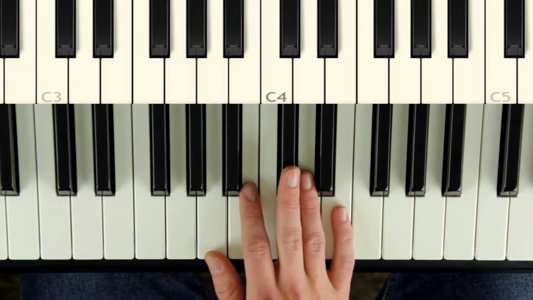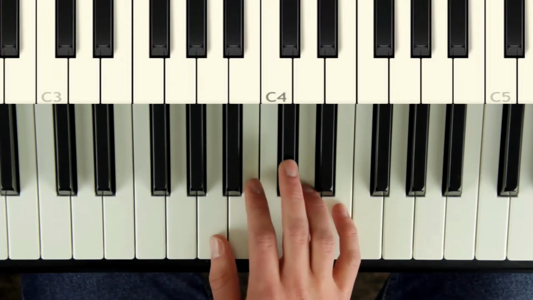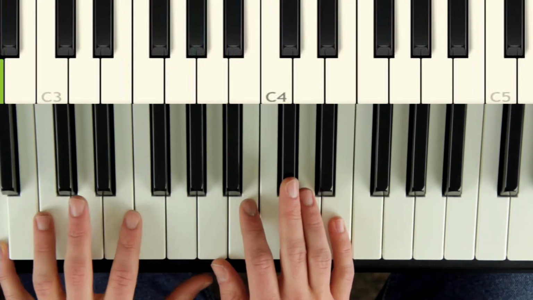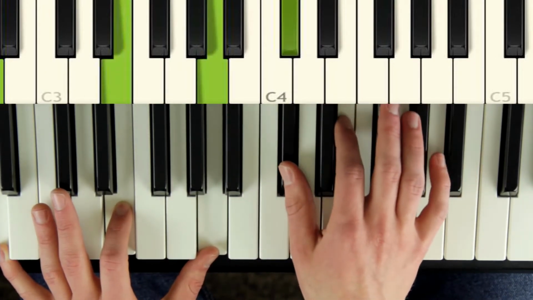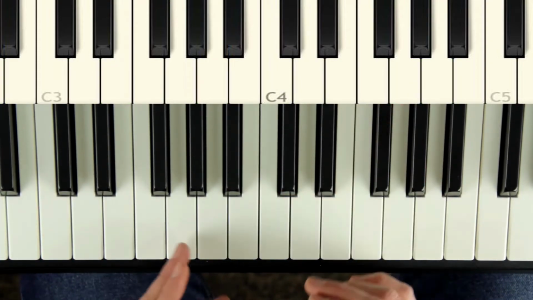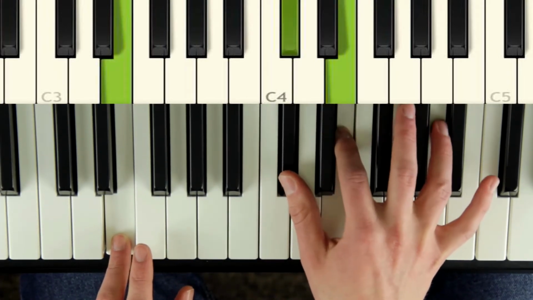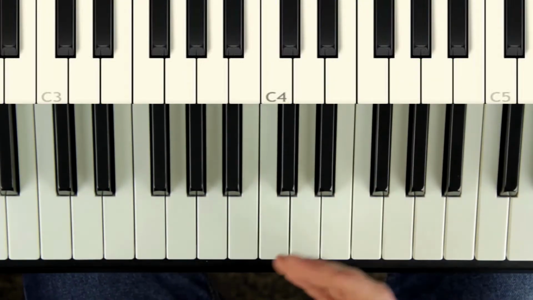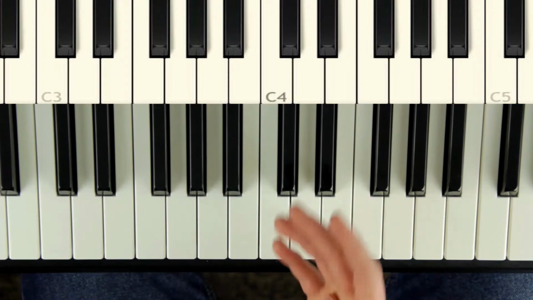And one thing I want you guys to realize is an A chord is any chord that contains the notes A, C sharp, and E. So we could play this A down here, E, A, C sharp, A. That's going to be an A chord. Or we could play an E, C sharp, E, A, C sharp. That's an A chord too. So no matter where the notes are, as long as we have the notes A, C sharp, and E, that's going to be an A chord.